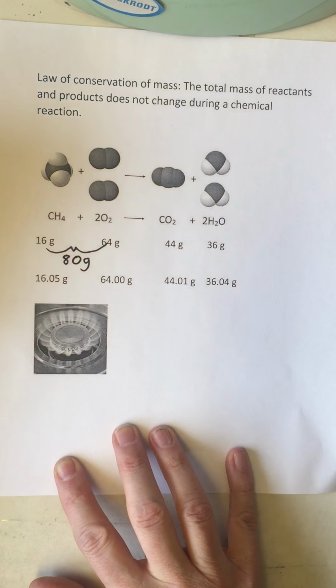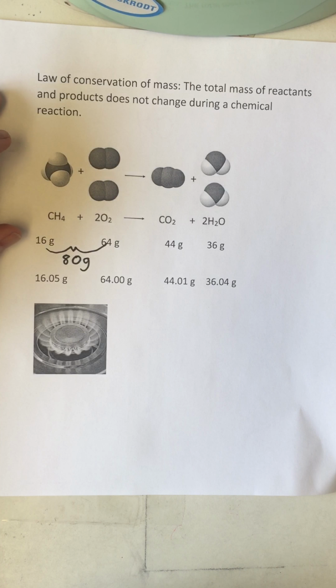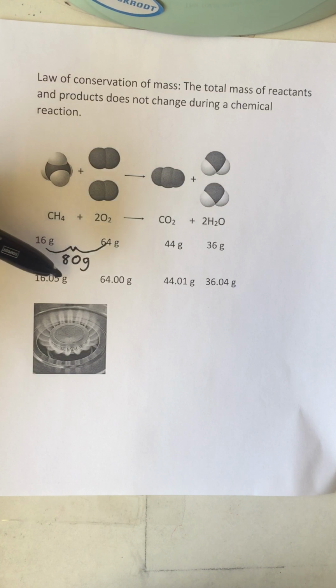Now you might argue, based on our previous discussions in Chapter 1, that that's not a very precise measurement. We're only measuring it out to the gram. We're not going even to 1/10 of a gram, and that would be a valid criticism. But let's just start it off that way.